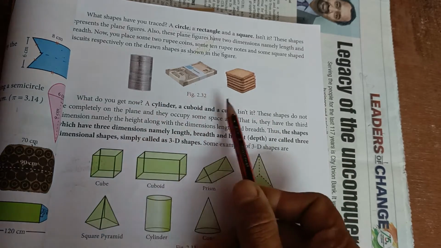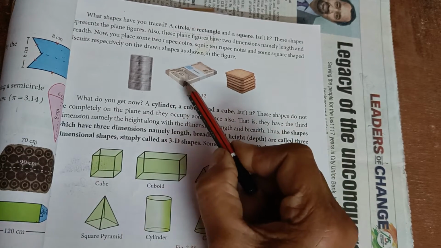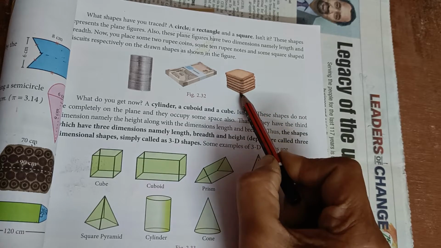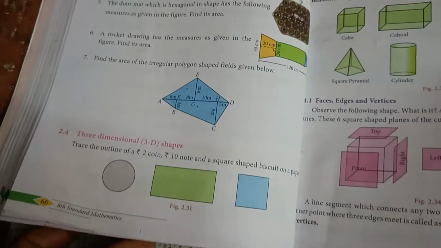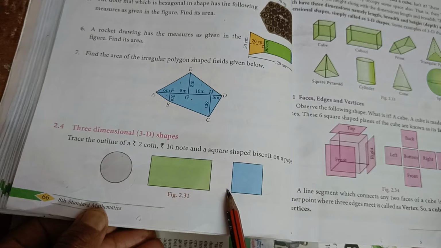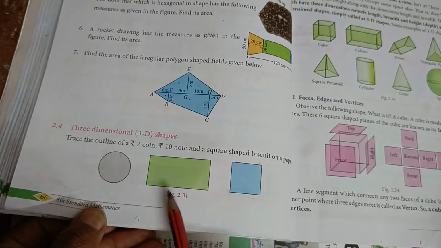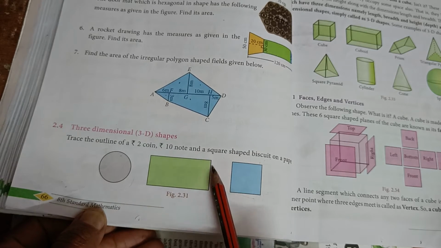So, these three-dimensional shapes have three measures: length, breadth, and height. Okay, this is the length, this is the breadth, and this is the height. But when you draw the outlines of these, we can notice from this figure, they have only two dimensions, length and breadth. See, this is the side, this is the side. Here, sides are equal, so we call it a side. Here, the sides are different, so we call them length and breadth.